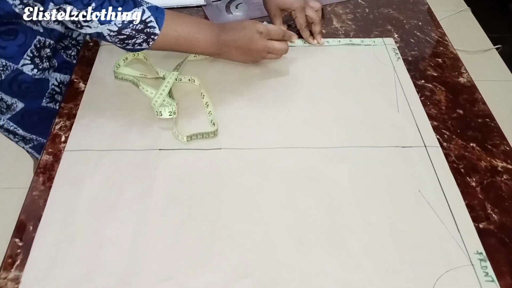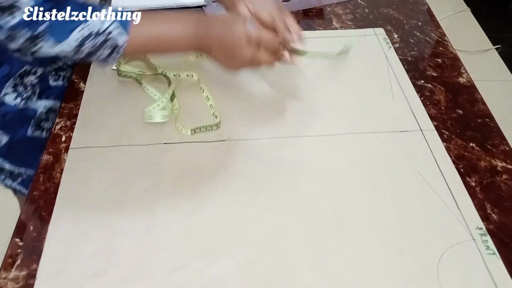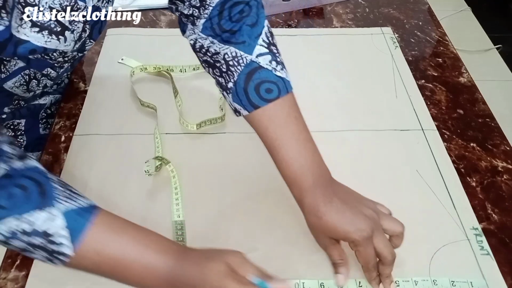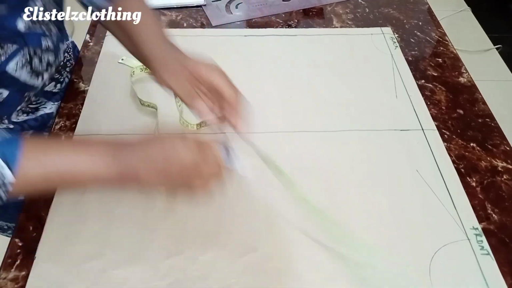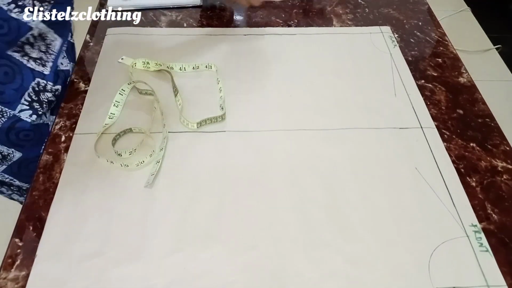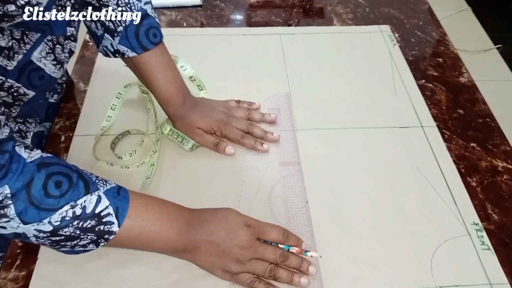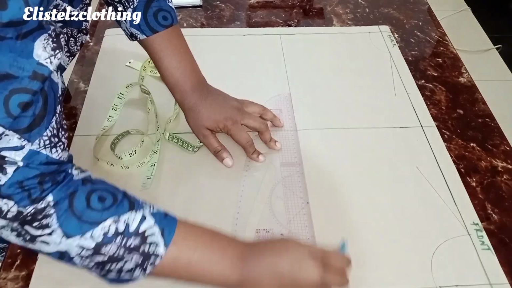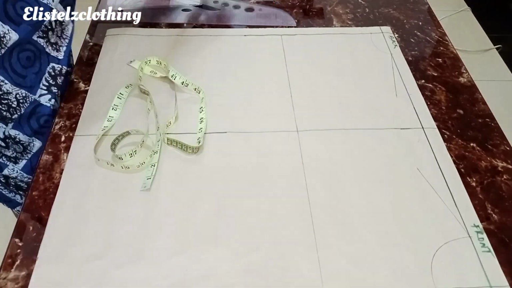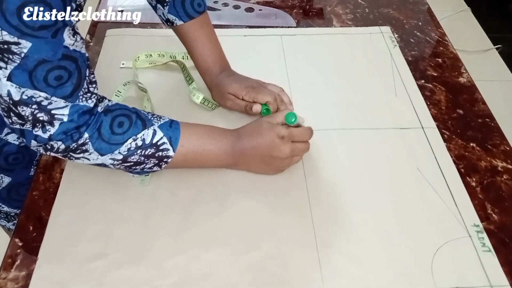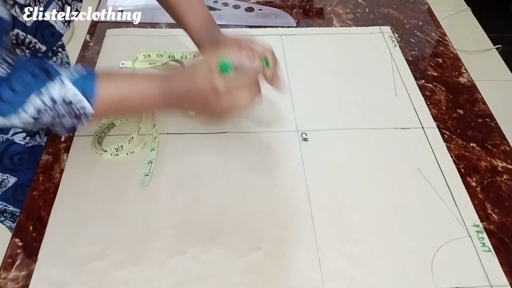So I have my 9 here, and I have my 9 here. So I'll go ahead and connect these lines. And here we have it. Now this is our chest line. So I'll call it our CH line.